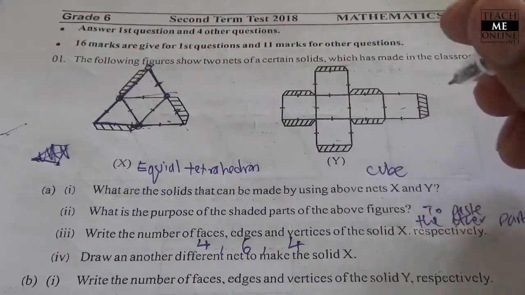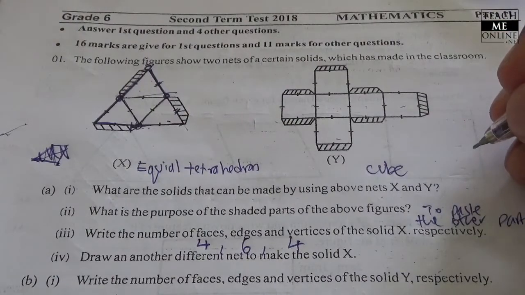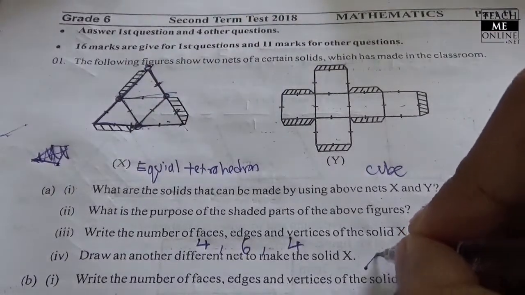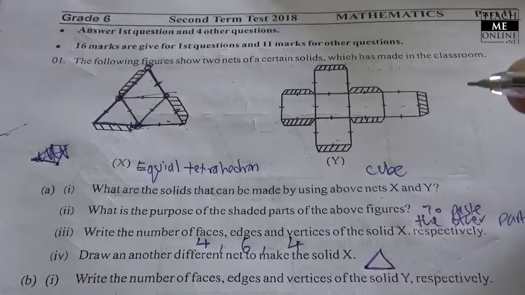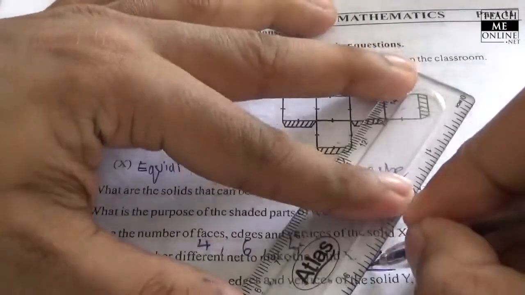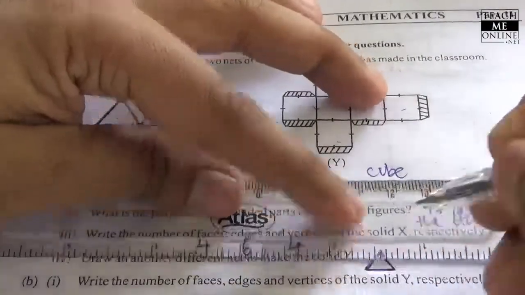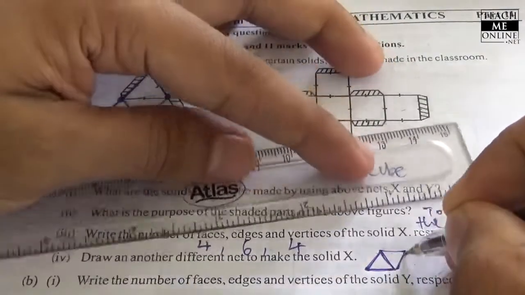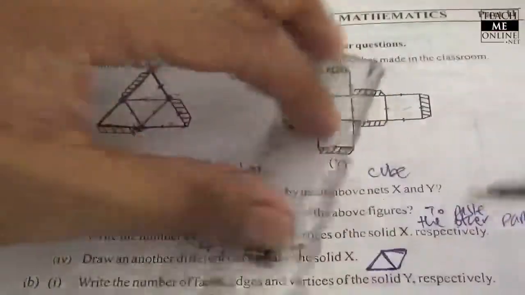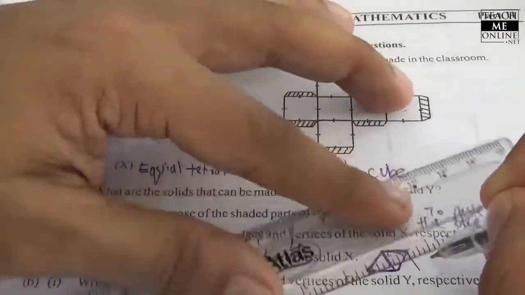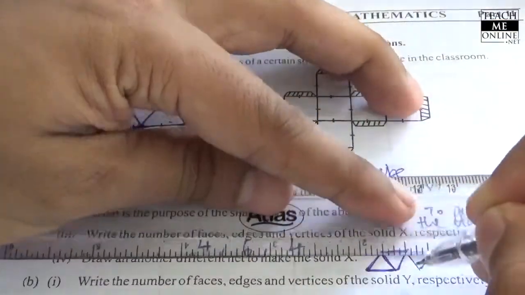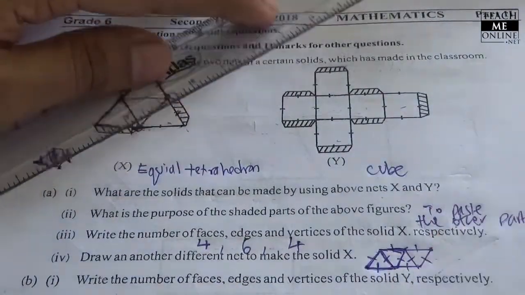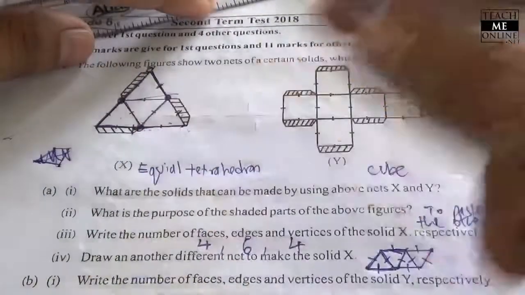Question number 4. Draw another different net to make the solid X. So to make this one, we can draw a net like this. The important thing is we have 4 triangles, 1, 2, 3, 4, that are equal. They have to be equal in length. Then we can make this.